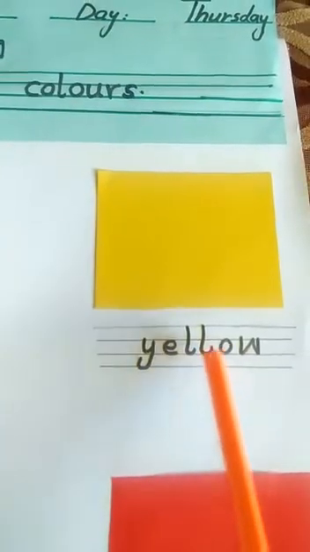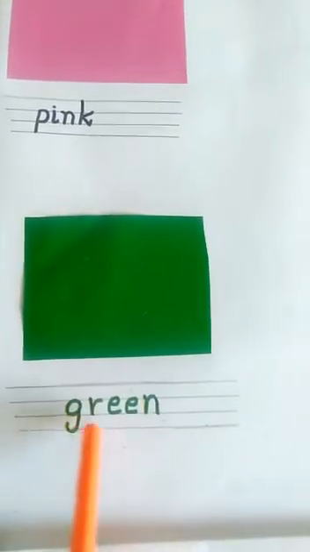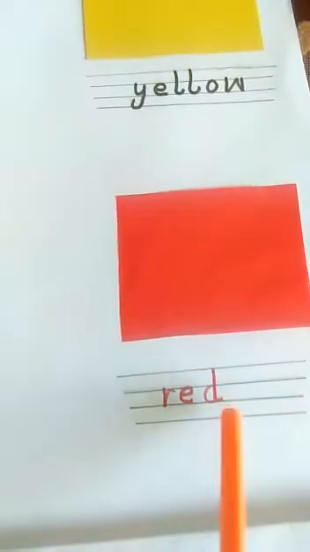Again. P-I-N-K, pink. Y-E-L-L-O-W, yellow. G-R-E-E-N, green. R-E-D, red.